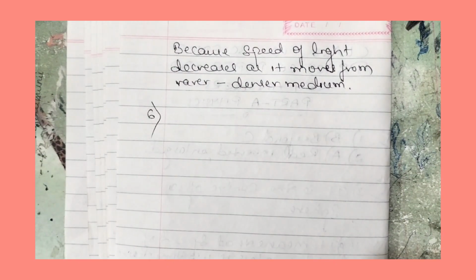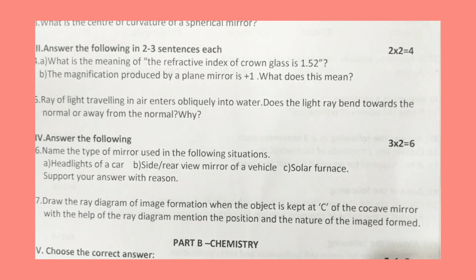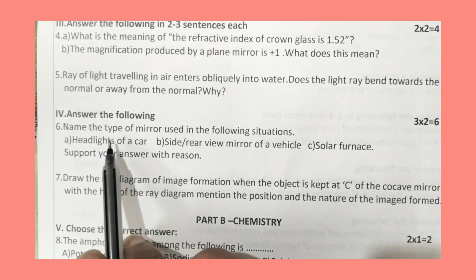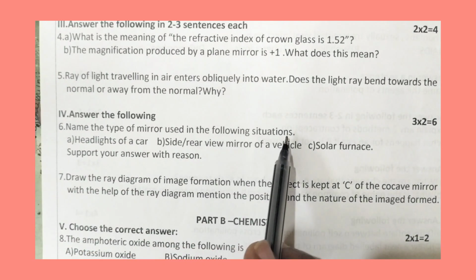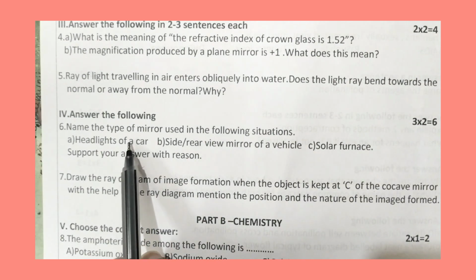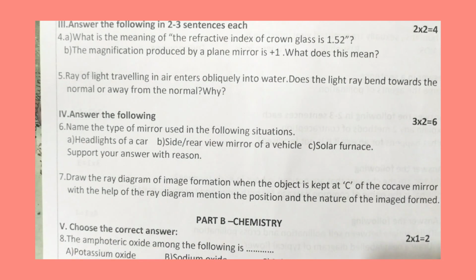That is the fourth main. The first question of the fifth one is: name the type of mirror used in the following situation. Headlights of a car. For the headlights of a car, we use a concave mirror.